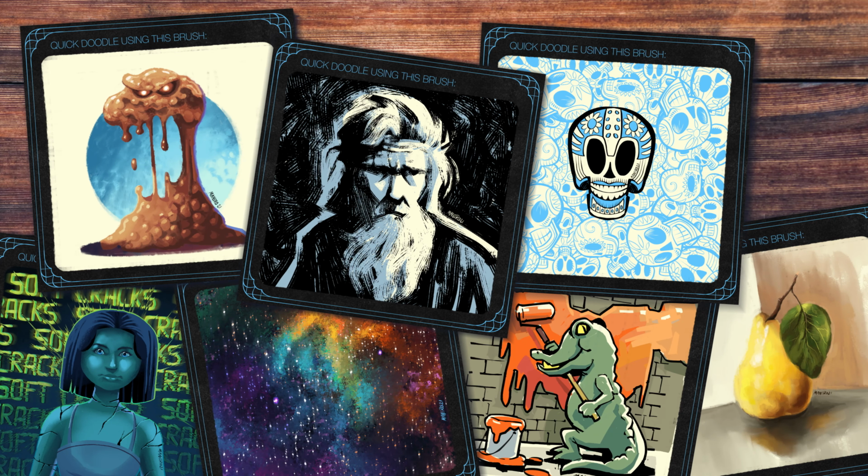And that's it for today. These are the 7 brushes I did this week for my Brushtober Challenge 2021. I hope you liked watching the process.